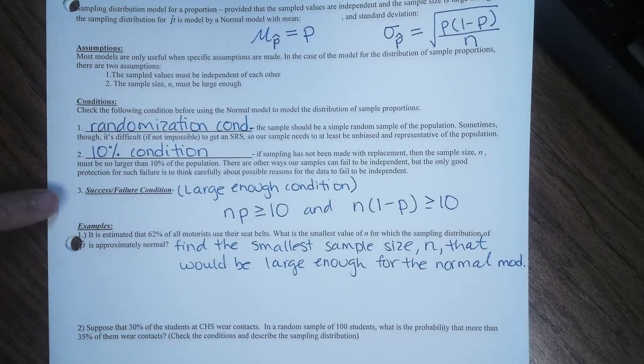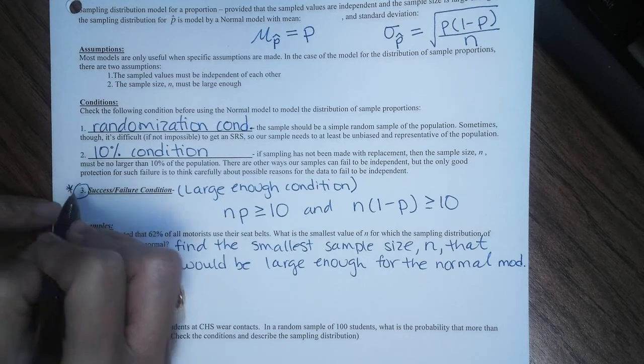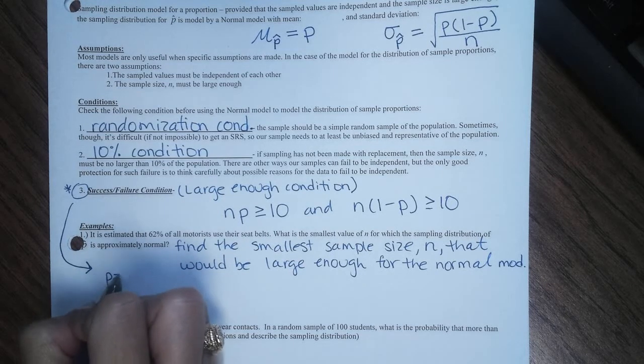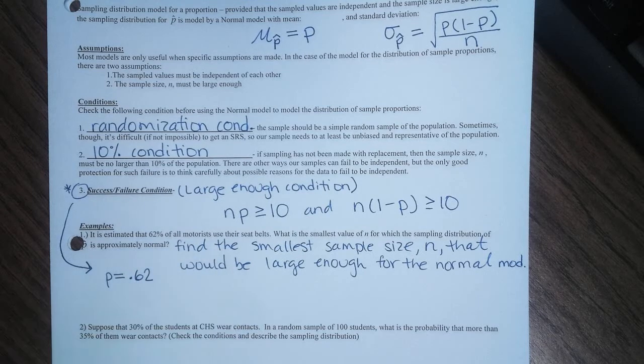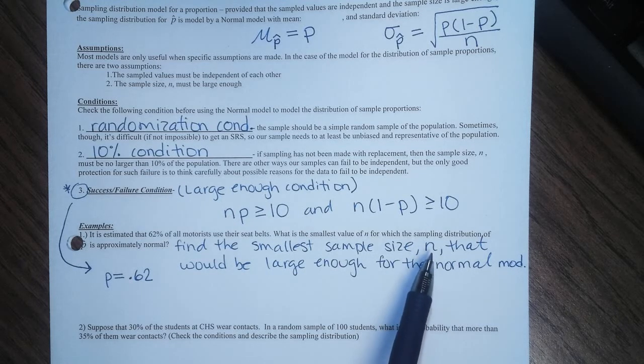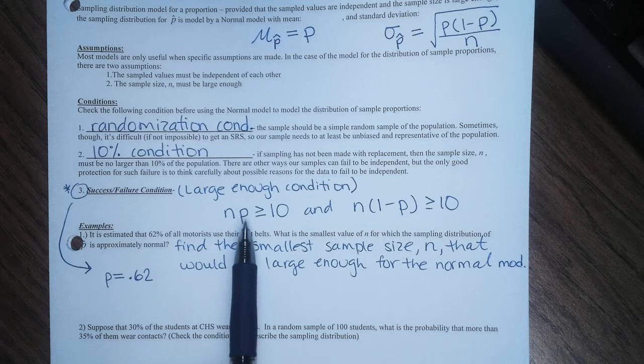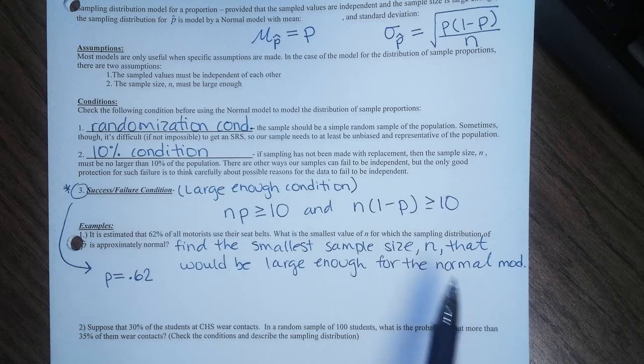You're going to use that third condition that I just gave you. So do some math and figure out, if only 62% of the motorists use seat belts, so that means p equals 0.62, I need you guys to find me the smallest sample size n that would be considered large enough. And your hint is, in order for it to be large enough, n times p has to be at least 10, and the complement, n times 1 minus p, has to be at least 10.